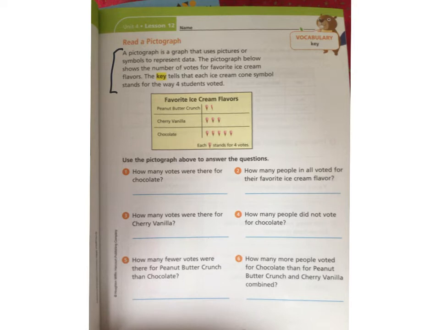All right, so we have favorite ice cream flavors, and you can see that people have voted. I'm going to tell you one of the most important things about a pictograph: always look at your key, which is right down here. So I have 3 flavors: peanut butter crunch, cherry vanilla, and chocolate. The first thing you want to do when you get to a pictograph is make a circle by each flavor, and then we're going to write how many people voted for it.